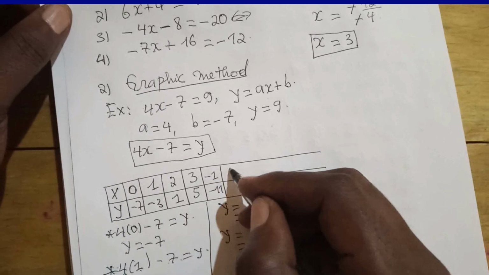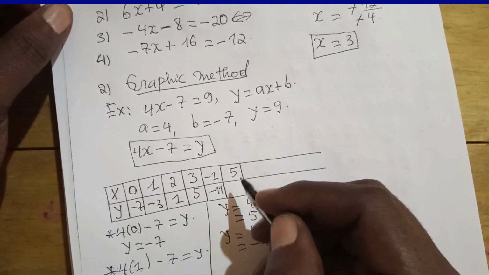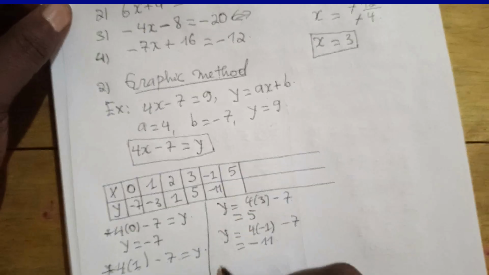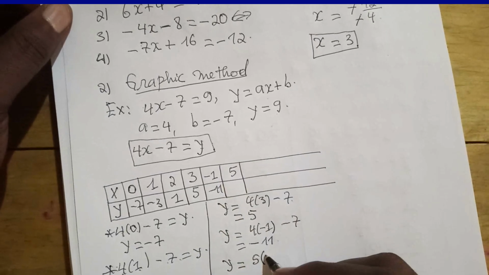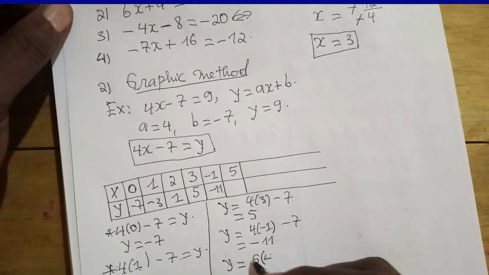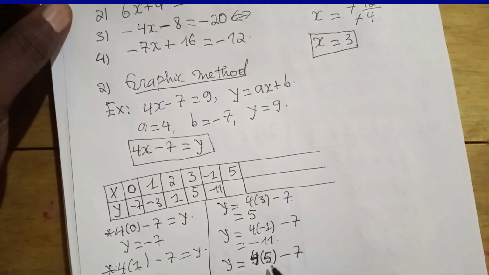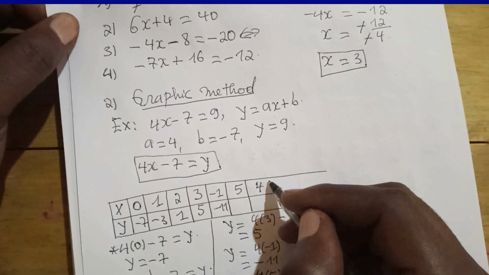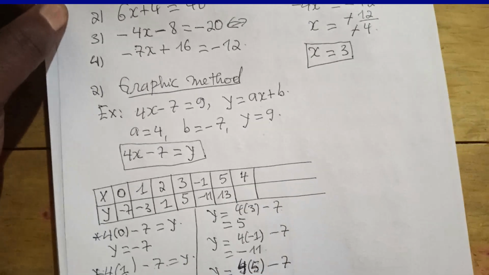Then let us see when x is equal to, for example, 5. When x is equal to 5, y is equal to 4 times 5 minus 7. Y is equal to 20 minus 7, which is equal to 13. Okay, let us put the last point, number 4.